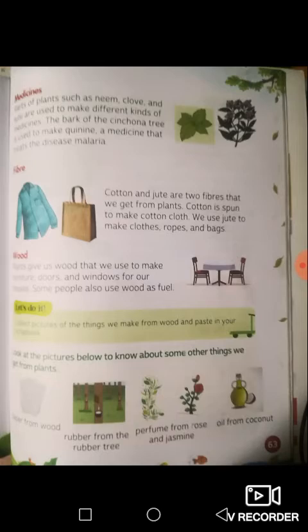Other than food, we also use plants as medicine, right? Parts of plants such as neem, clove, and tulsi are used to make different kinds of medicines. The bark of the cinchona tree, look at the word cinchona, yeah? Cinchona tree is used to make quinine, whichever way you can pronounce it anyway. A medicine that treats the disease malaria, right? So you can use plants as medicines as well.